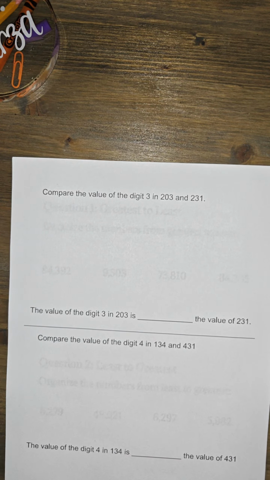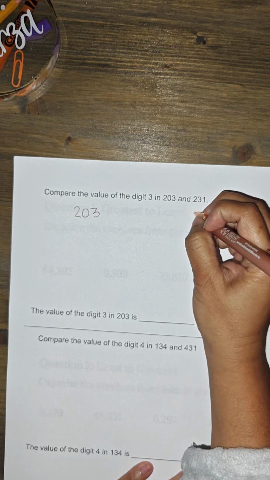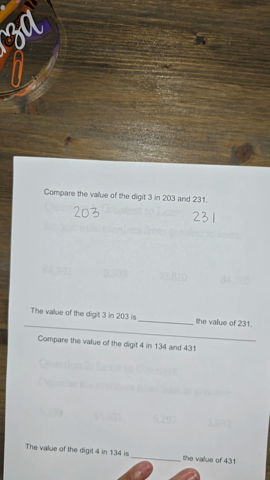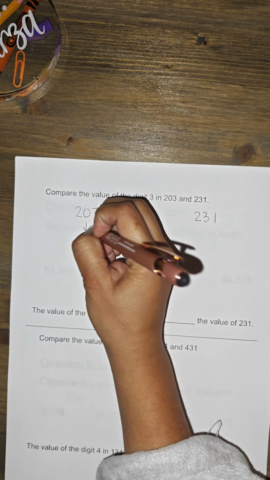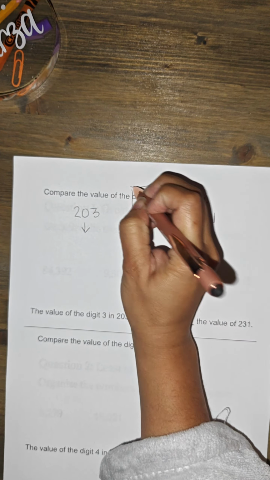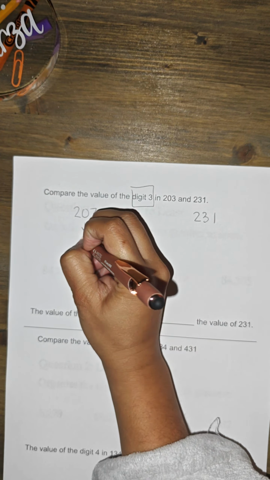Okay, one more example. Compare the value of the digit 3 in 203 and 231. So we're going to put 203 and we're going to put 231. Okay, the value of the 3, because we're looking for the value of the 3, is 3. And then the value for the 3 over here is 30. Okay, so we put the 3 and we put the 30.